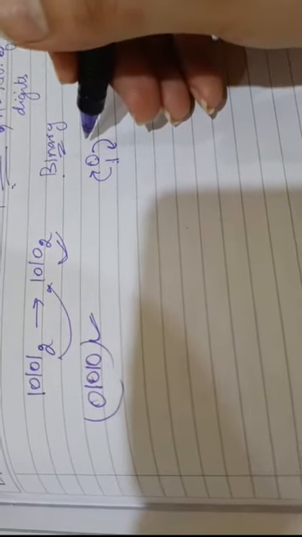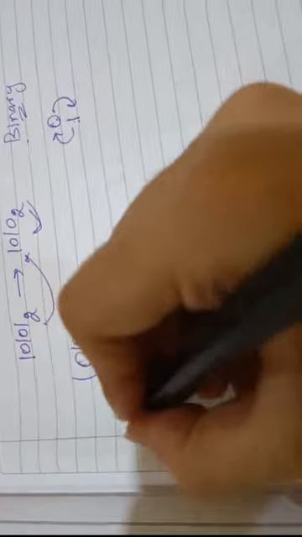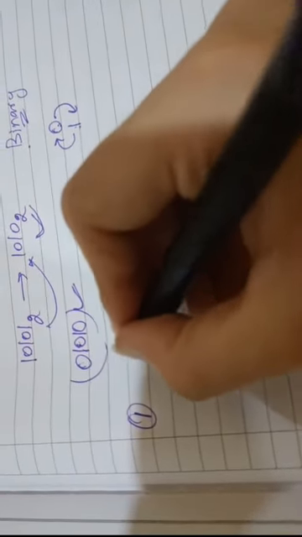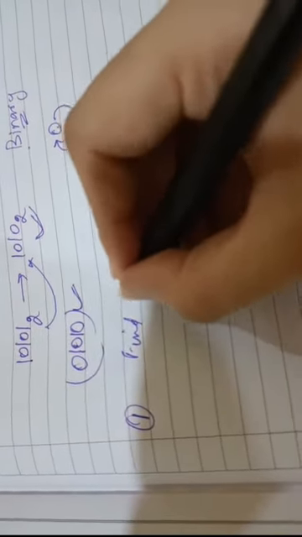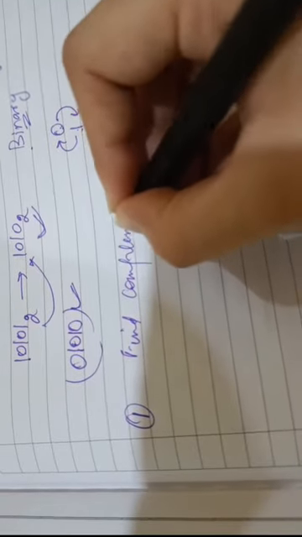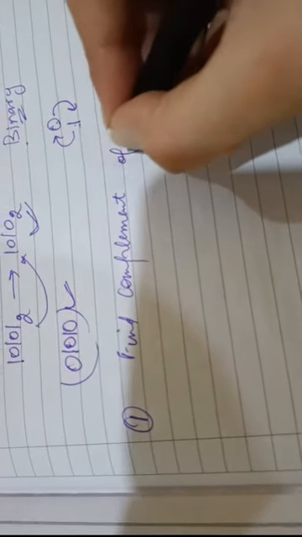ठीक है जी. Now moving on further, additive method, first step is to find the complement. Find complement of number, and we have seen how to find the complement of number.